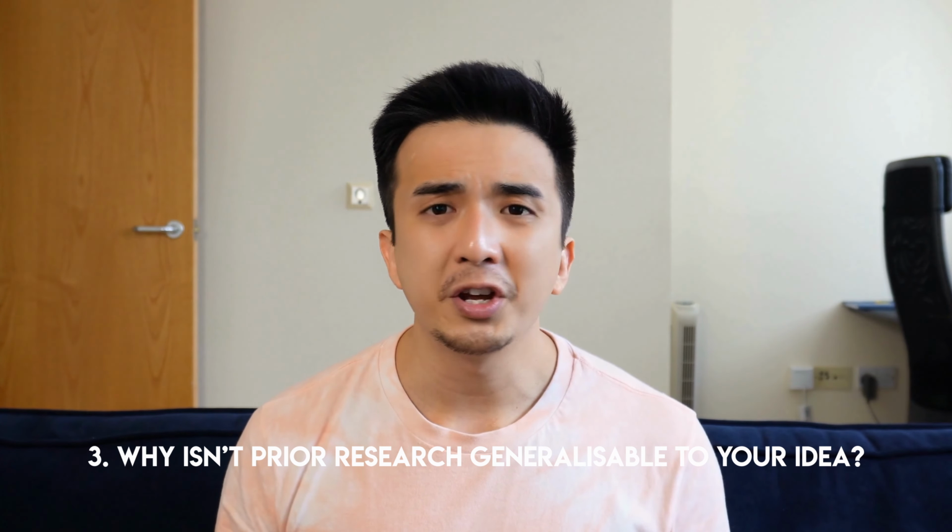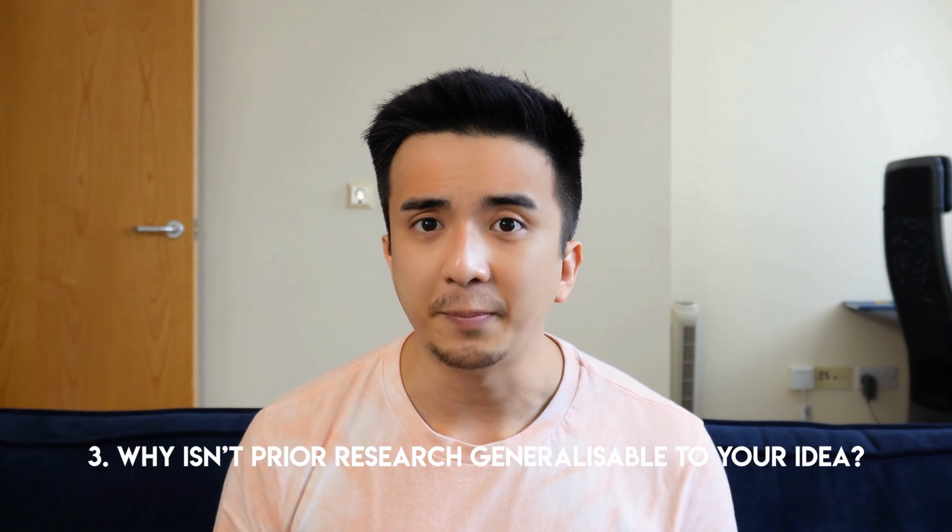Why isn't prior research generalizable to your idea? By now, you have likely found similar studies. Perhaps your focus is on a specific population or a context. For example, while past research may have focused on A&E patients, you might want to study stroke patients.